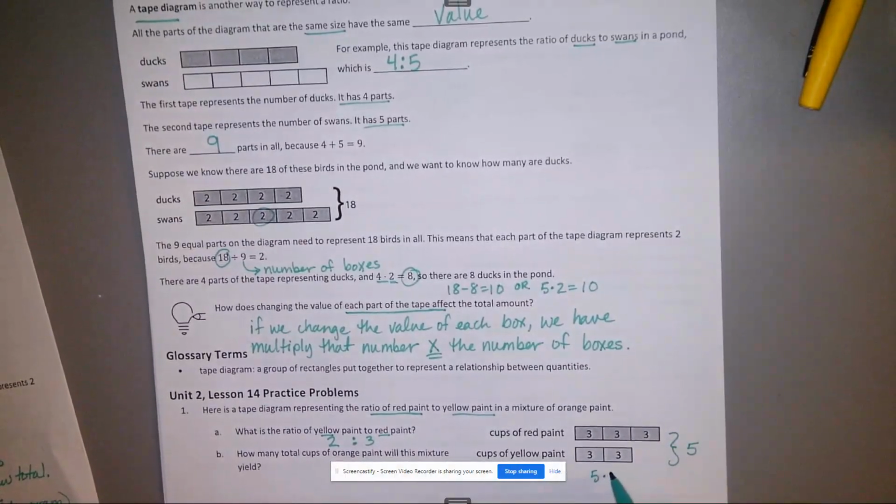You could do 5 times 3 is 15. 15 cups. You could skip count by 3s, 3, 6, 9, 12, 15, or you could say there's 9 red and there's 6 yellow for a total of 15. Several ways to do that.